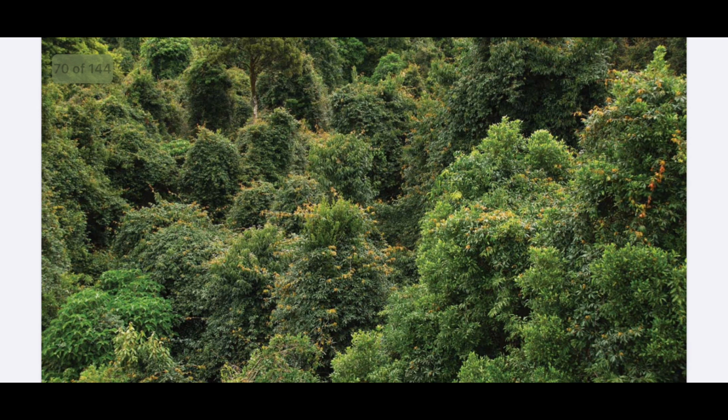Speaking of plants, next question. How have the plants adapted to live in the tropical rainforest? Okay, let's go back into the text to get more details for our response.